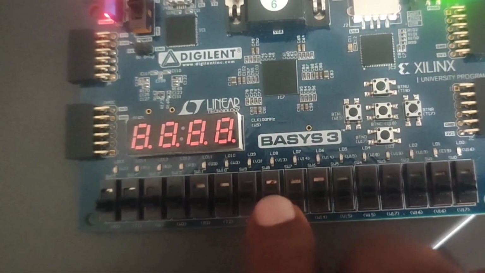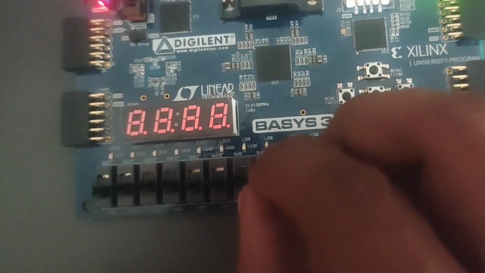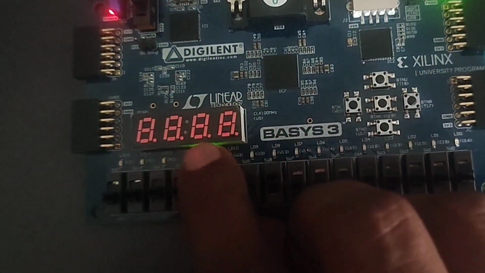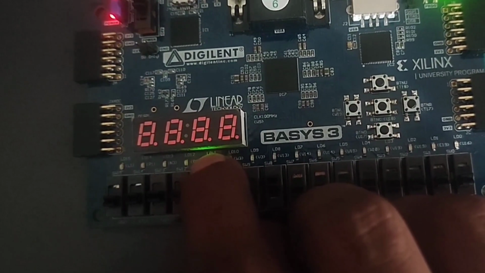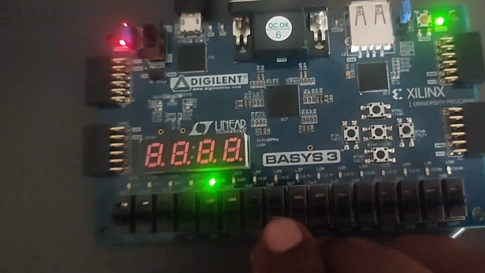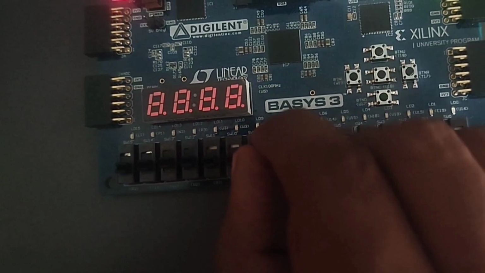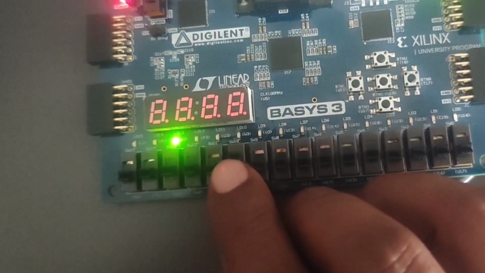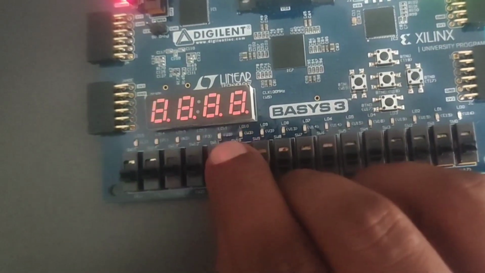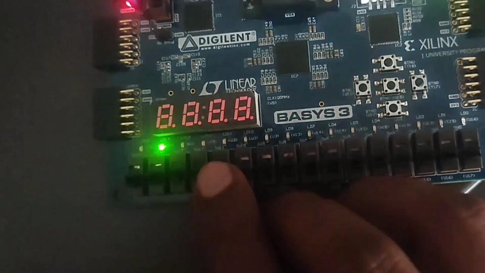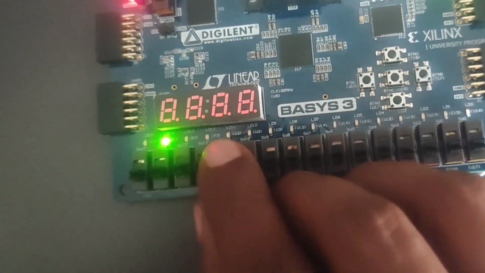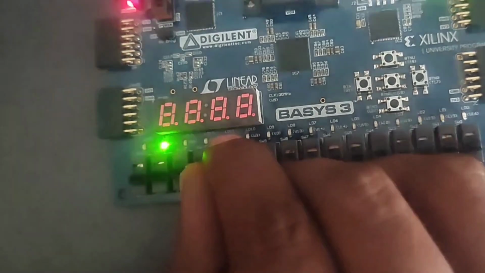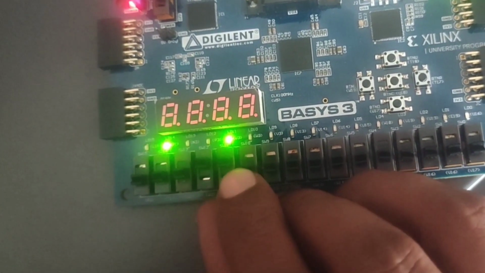So I'm going to make the B0 value as 1. So if B0 value is 1, sum of 0 is 1, right? If B of 1 is 1, sum of 1 is 1. B of 2 is 1, sum of 2 is 1. And B of 3 is 1 means sum of 3 is 1. So if A0 is 1, you will get answer as 9.